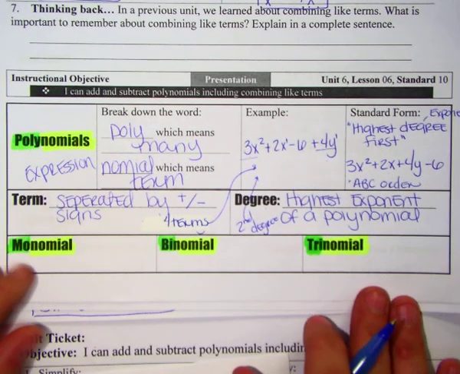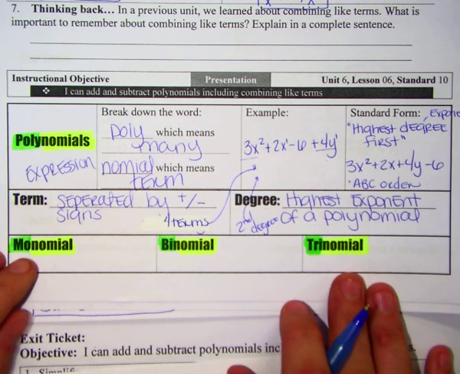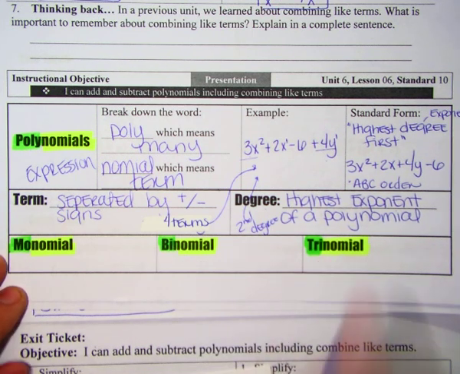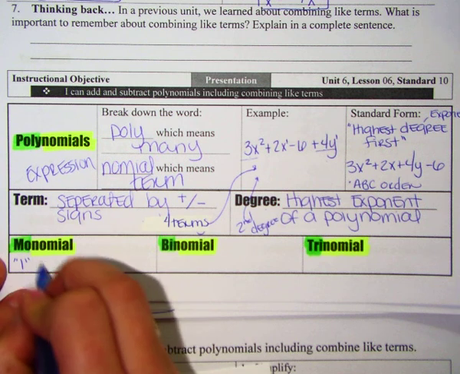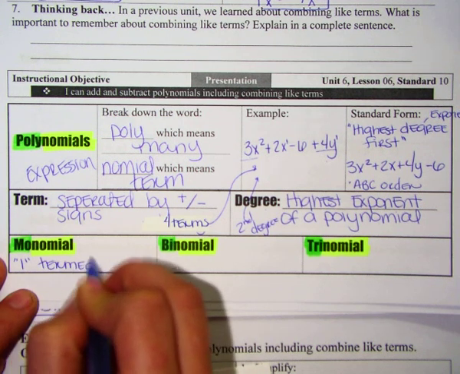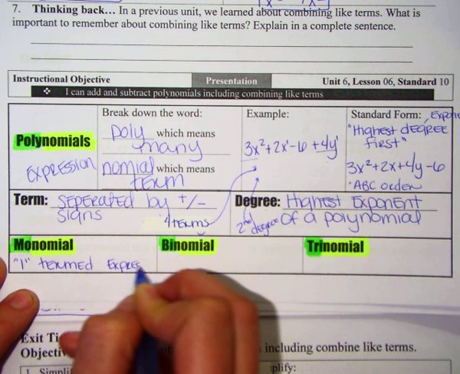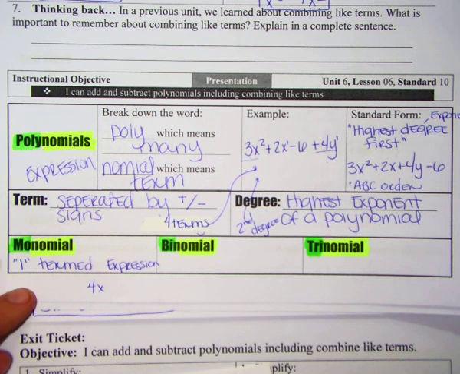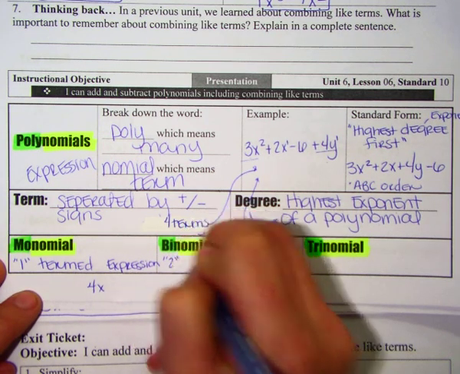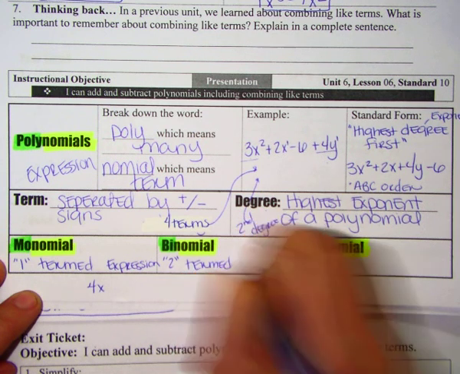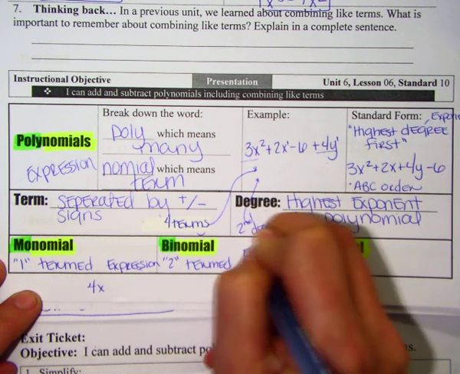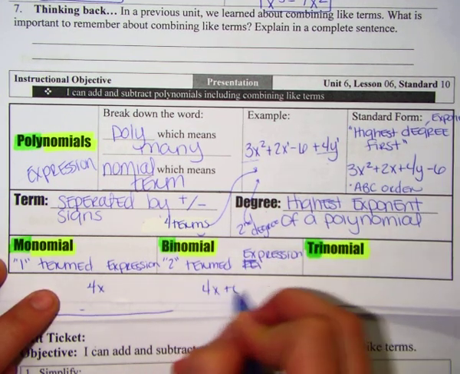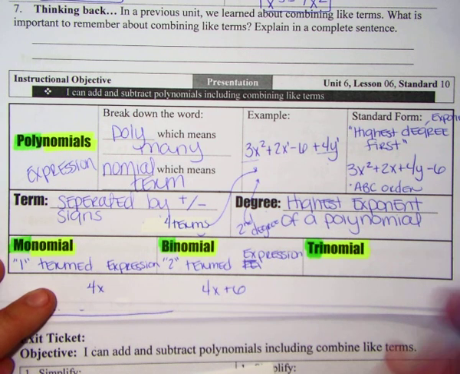3 more vocabulary words. We have monomial, binomial, and trinomial. The only thing you have to pay attention to is this prefix, mo, bi, and tri. Mo means 1, so a 1-termed expression. For example, 4x. That has 1 term and that's it. Binomial, bi means 2-termed expression. Meaning like 4x plus 6. There are 2 terms making this a binomial.